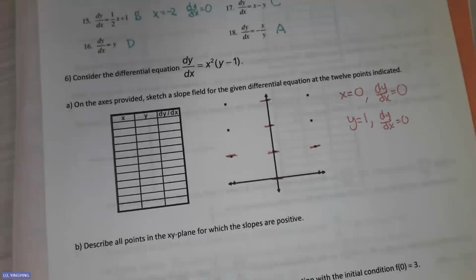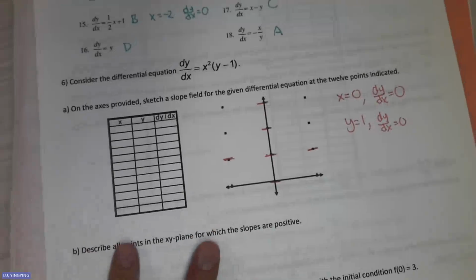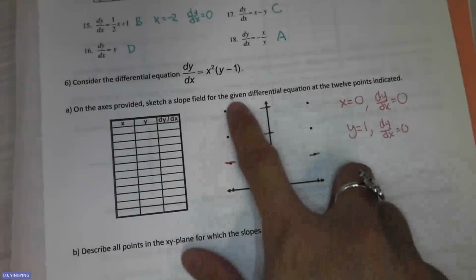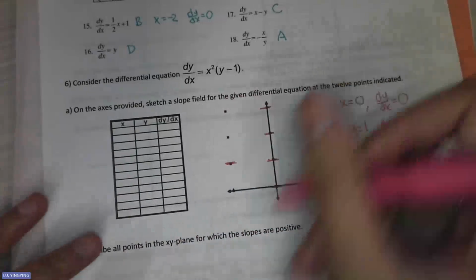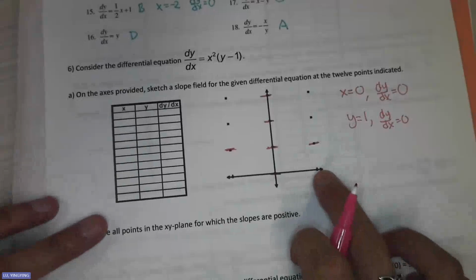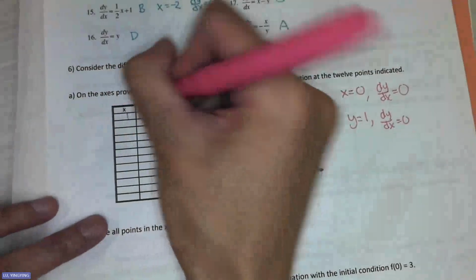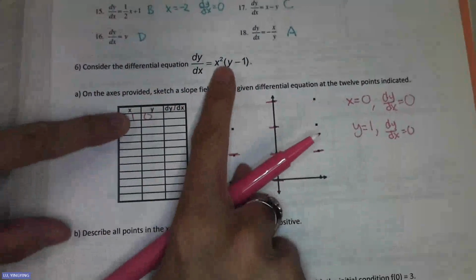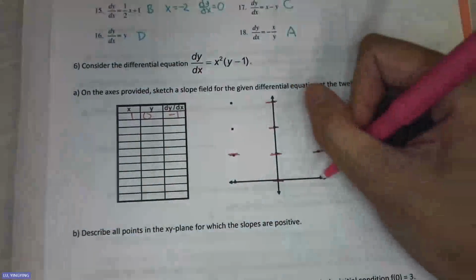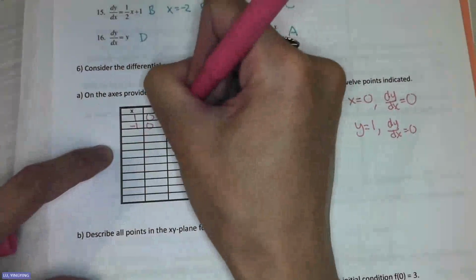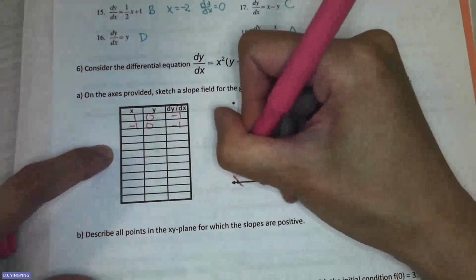So continue doing this. On the AP test, make sure you fill out every single point, unless the points are undefined, then we skip them. The only leftover point I have is 1, 0. At that place, x is positive and y is negative, so it's 1 times -1, which is a -1 slope. Same thing at -1, 0: -1 slope, because x squared is always positive.